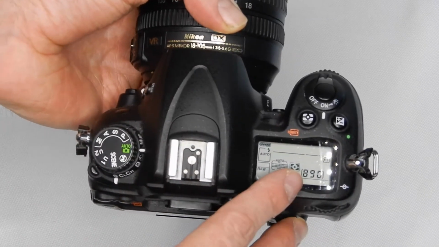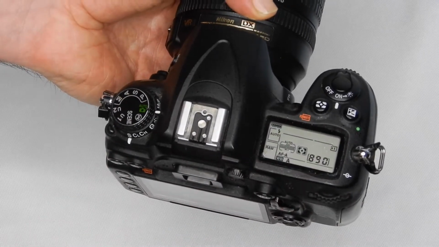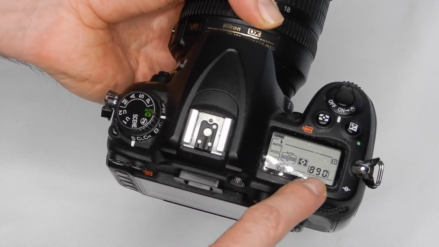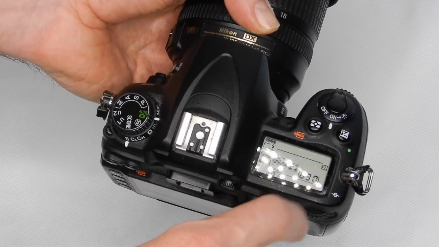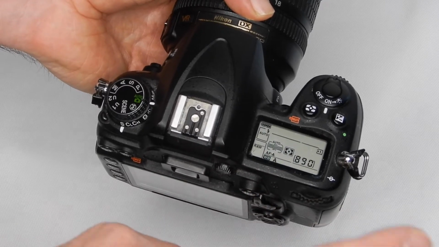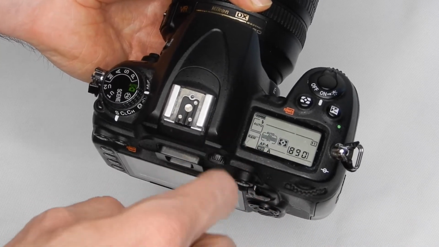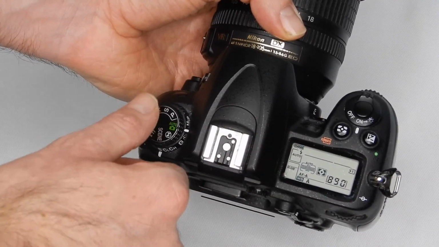On the other side we have the LCD screen, and the LCD screen gives you a whole bunch of different information. Particularly this large number here is the number of shots left in the SD card. This little icon here is telling me which SD card is being used. This particular model camera has 2 SD card slots. It also tells me that it's shooting in RAW format, tells me how much battery there is, and the second box down is telling me what the flash is doing.